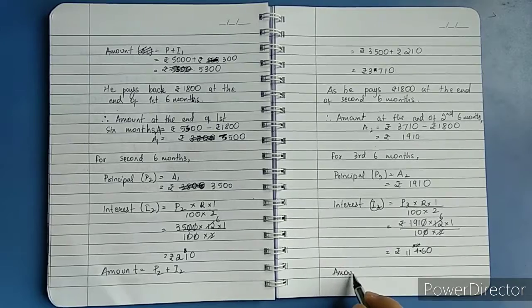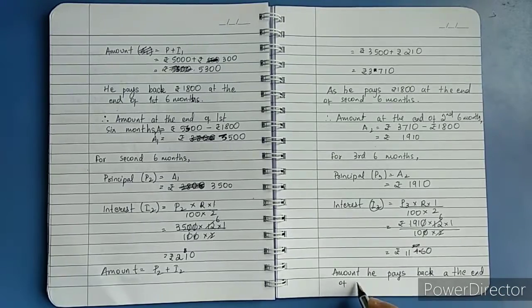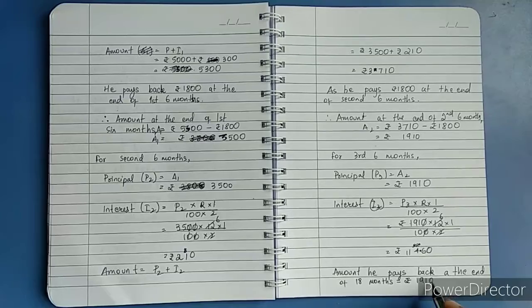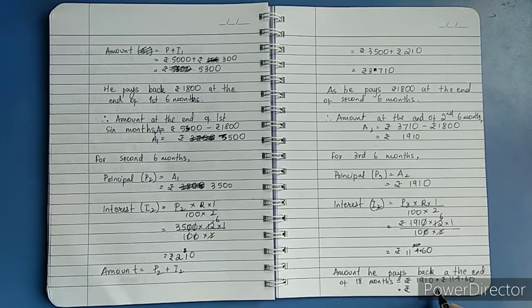So the amount he pays back, he needs to pay whatever the amount finally becomes. Amount he pays back at the end of 18 months is equal to rupees 1910, the principal, plus the interest, that is rupees 114.60. So the total amount that he pays back is equal to rupees 2024.60. So with this, he completes his payment.